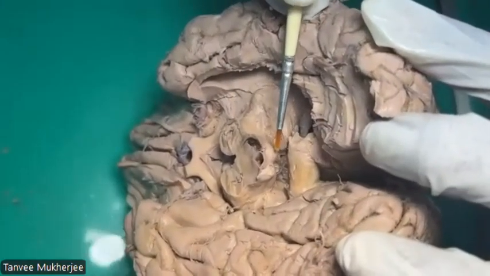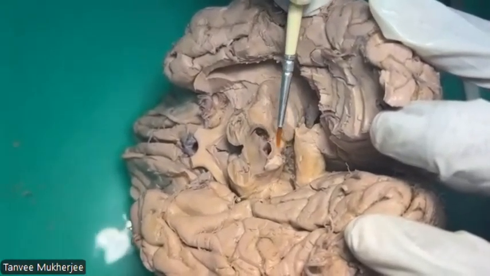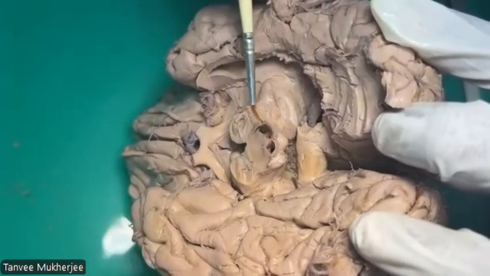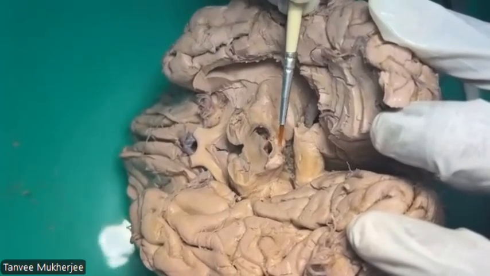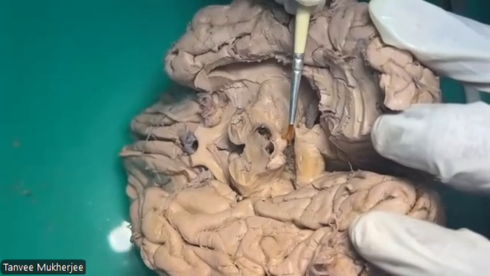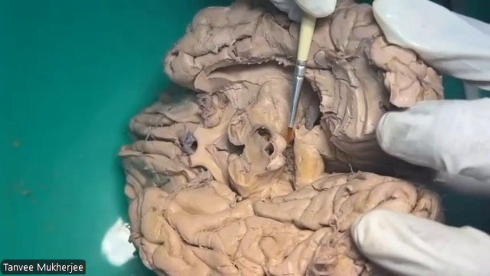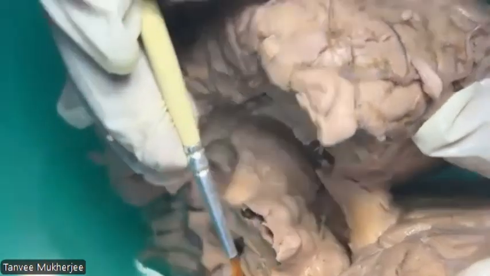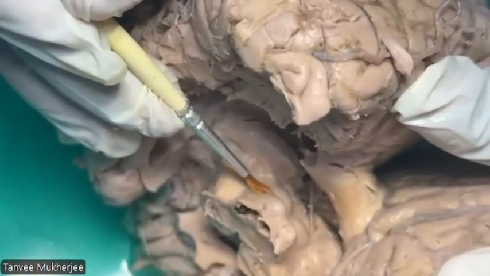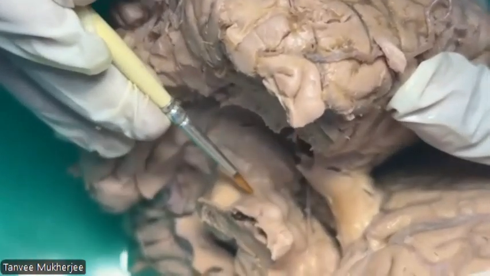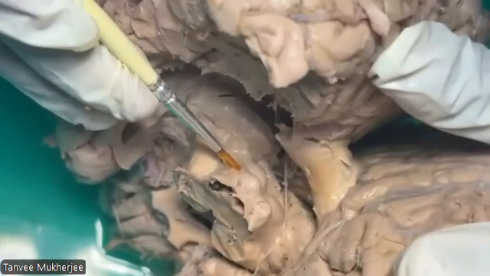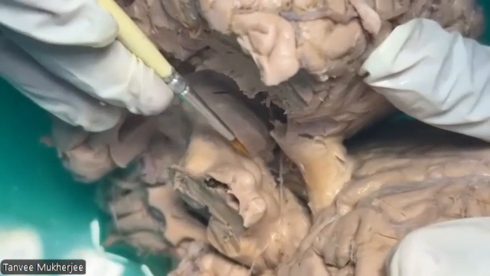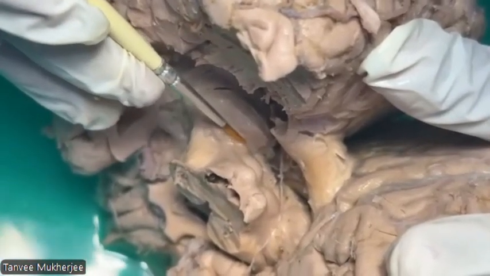here you can see this is the inferior colliculus. This is the midbrain. So behind the midbrain, we can see the inferior colliculus, and then we have the superior colliculus. So from the inferior colliculus, we can see some fibers are going upwards, which will be known as the inferior brachium. And from the superior colliculus, this is known as the superior brachium.